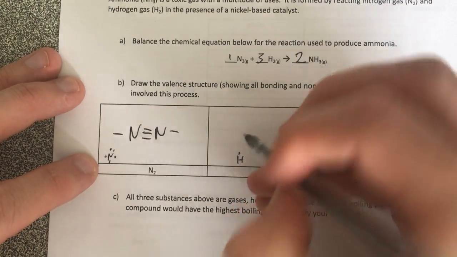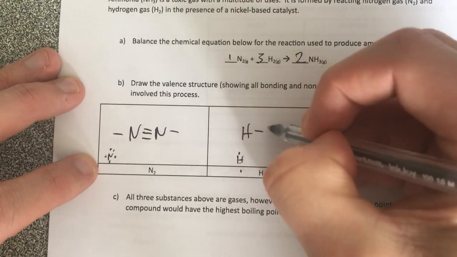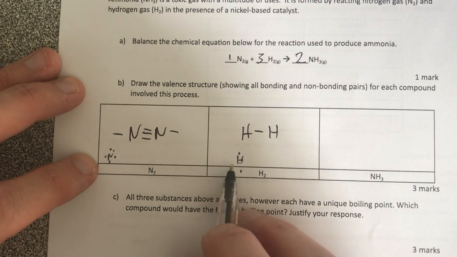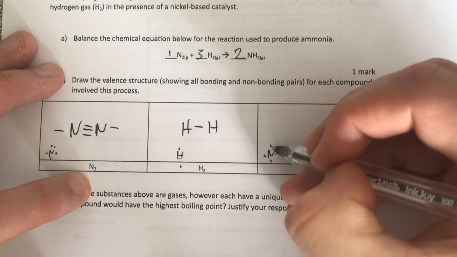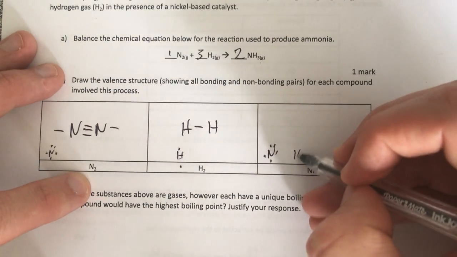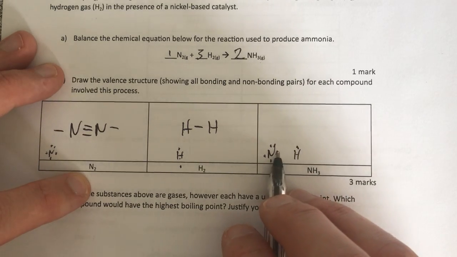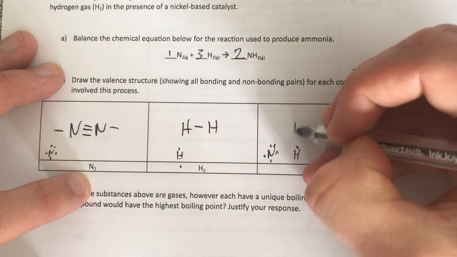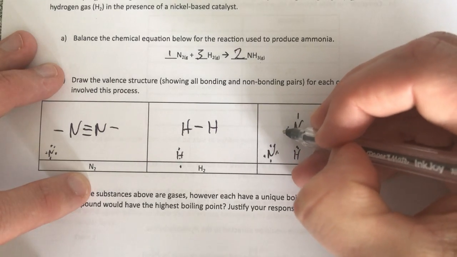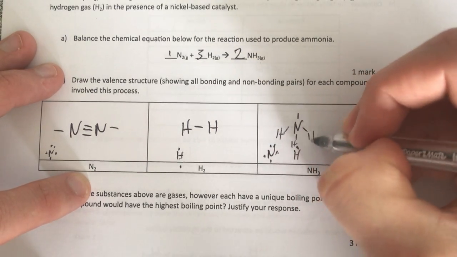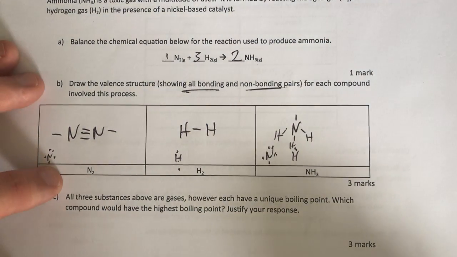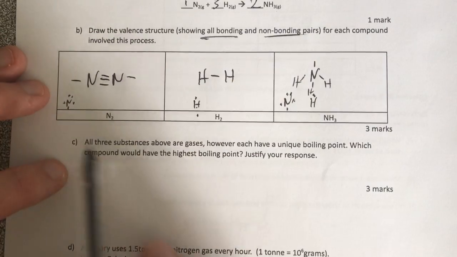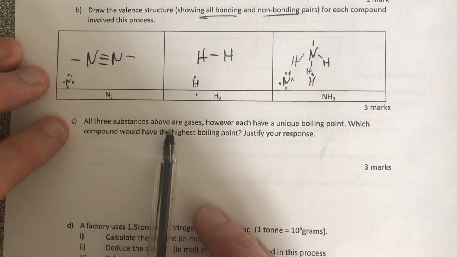Hydrogen, this is our Lewis dot structure for hydrogen. Therefore, we're just simply going to be having hydrogen bonded to hydrogen. No lone pairs because hydrogen's a bit of a small guy. This one here, now we have our nitrogen with 5 electrons, our hydrogen with 1 electron, so therefore we can see that the unpaired electrons will marry up here, and you're going to end up with a lone pair of electrons and 3 bonding pairs of electrons here. Important to note that you're showing all bonding and non-bonding pairs of electrons, not just the ones that are the bonds.